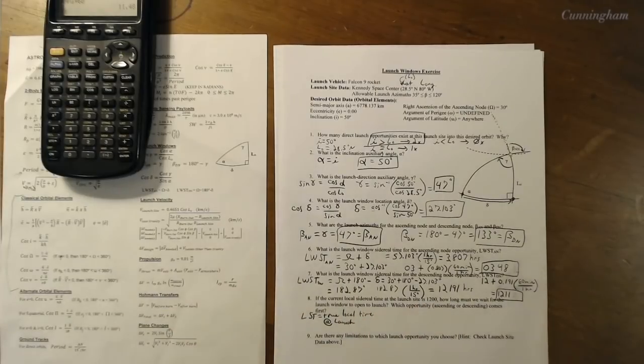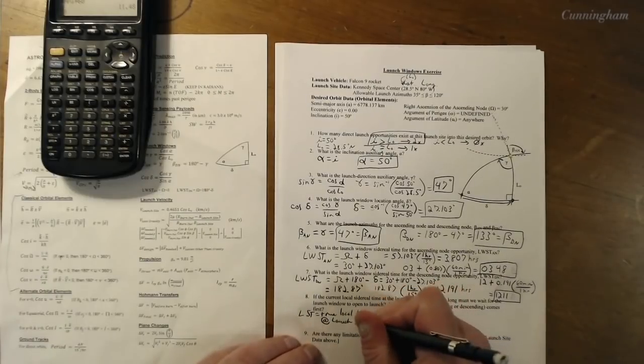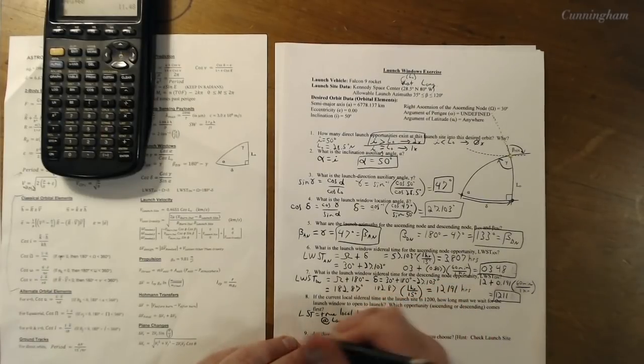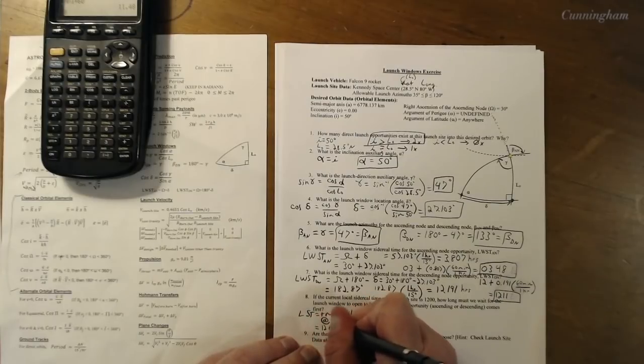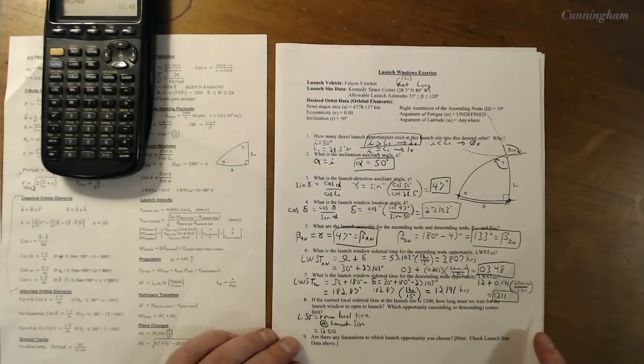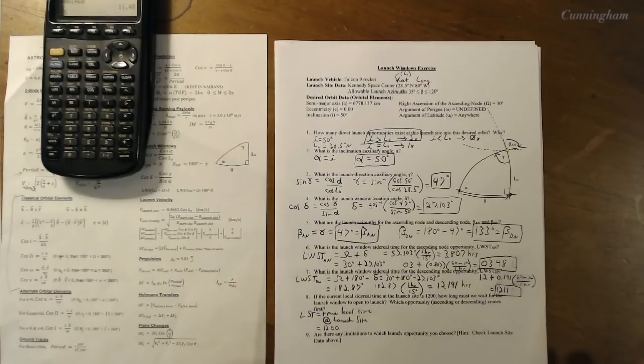Just assume that you're sitting there in Florida on the coast at Kennedy Space Center and it's noon. So in this case, they tell us it's 1200. You're just about to eat your peanut butter and jelly sandwich. So the question is then, if that's true, how long do you have to wait for the launch window to open? Tricky. Which opportunity comes first?